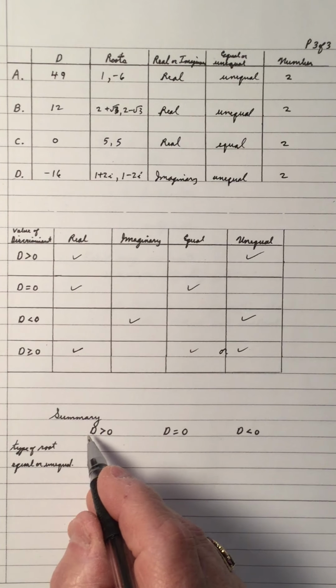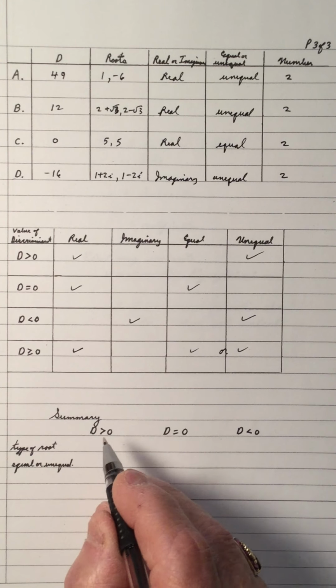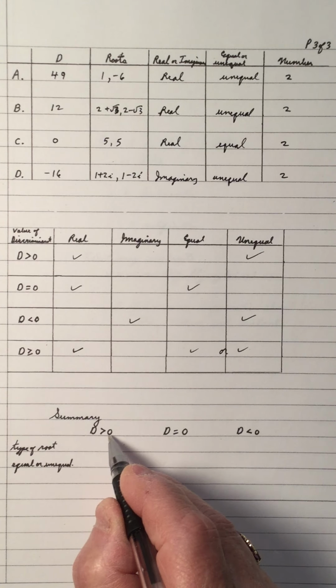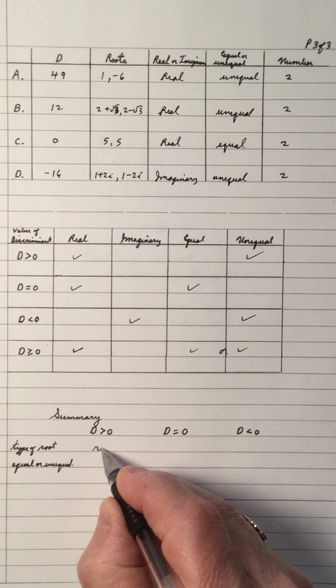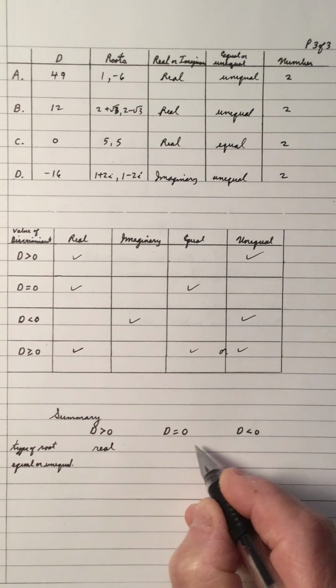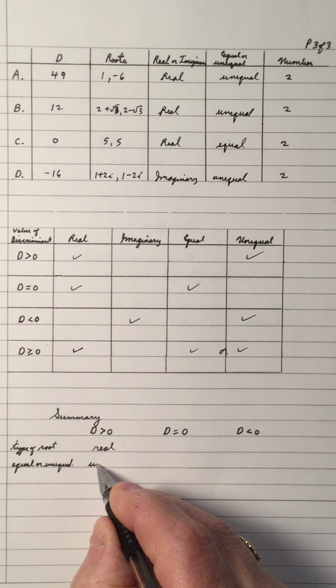So in summary, D stands for discriminant. If the discriminant is greater than 0, the roots are going to be real, and they're also going to be unequal.